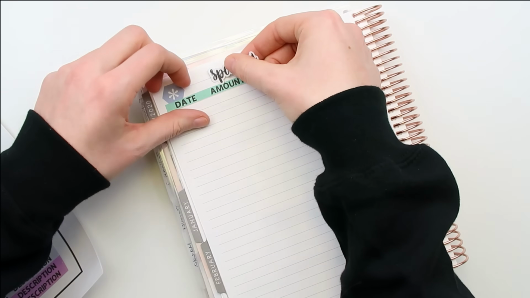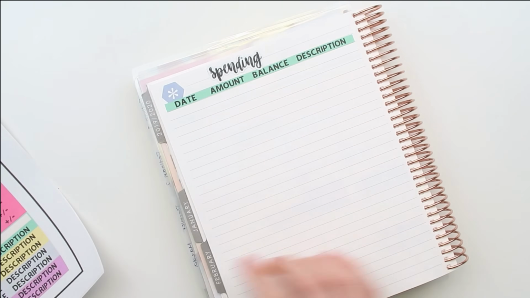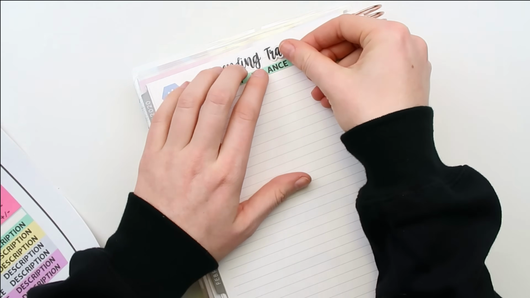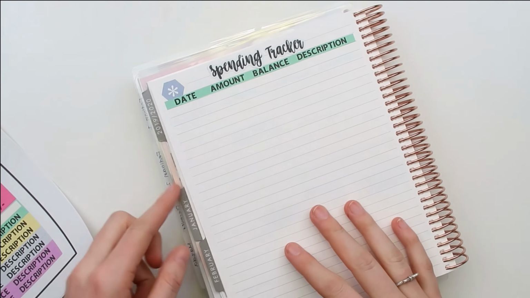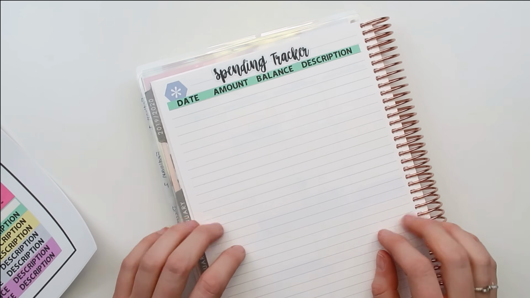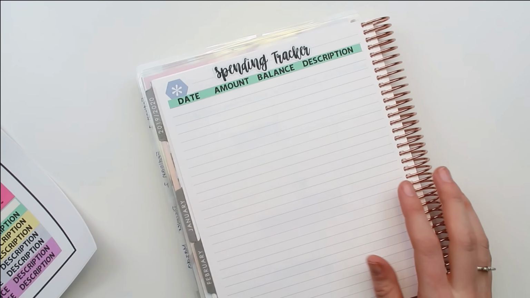So I do a spending tracker for each one. And this just helps me keep track of what money I have left in each of my budget categories. And you'll see what I mean here in a second. I'll walk you through the whole process. But I'm going to go ahead and speed this up, put some music, and put these stickers in, and then I will show you guys what exactly I'm talking about.